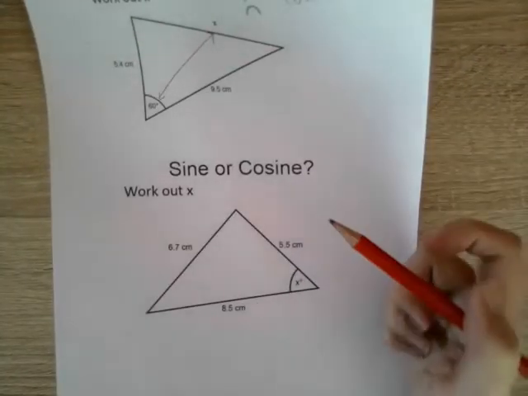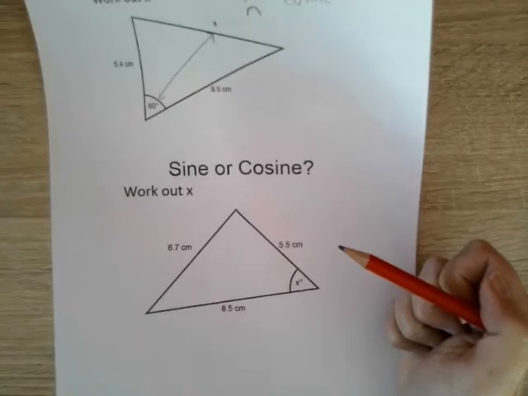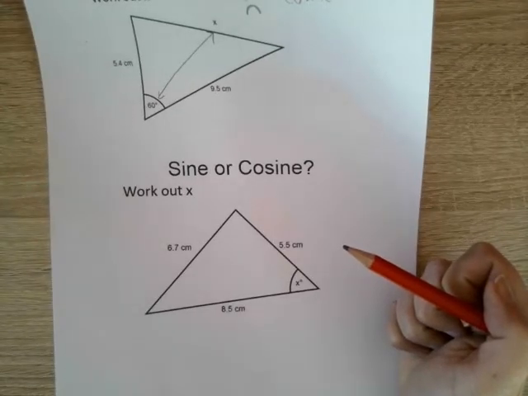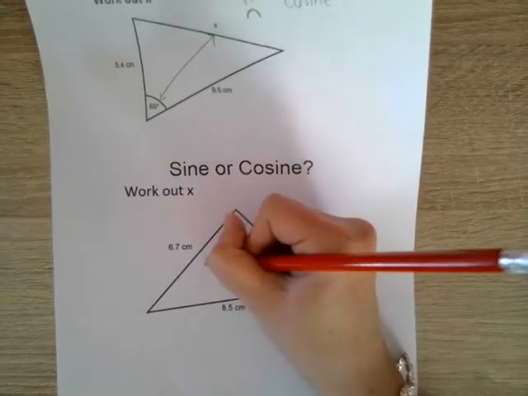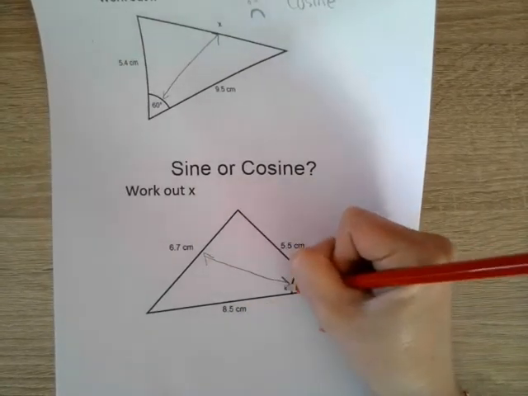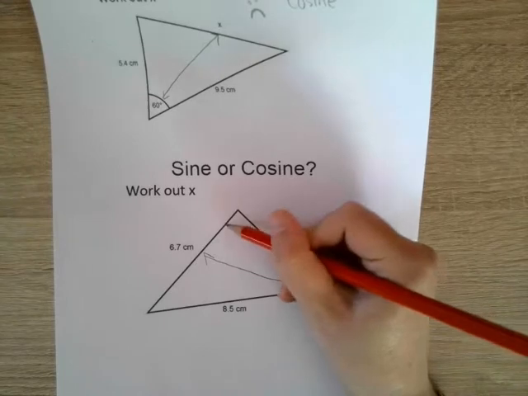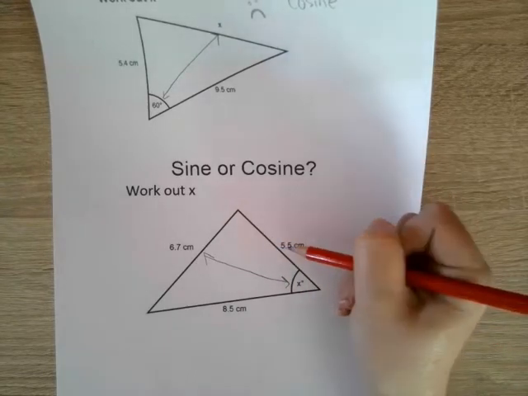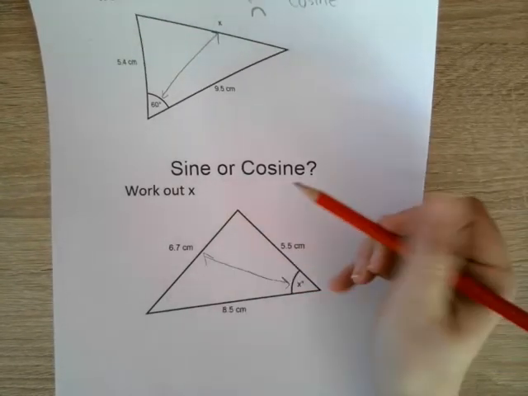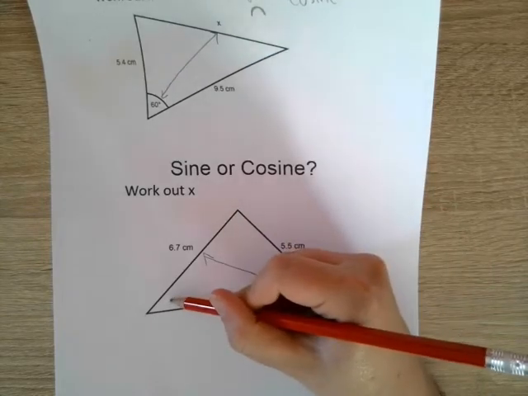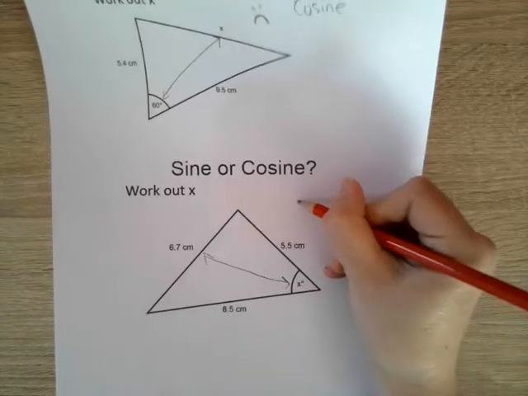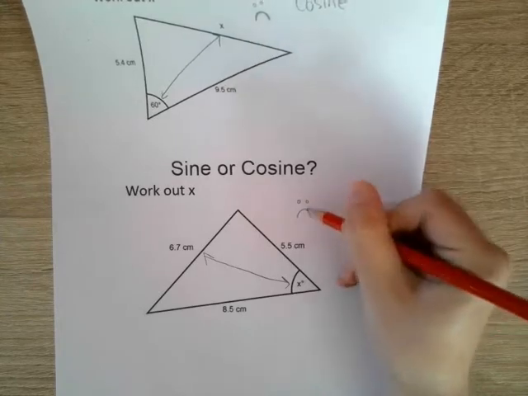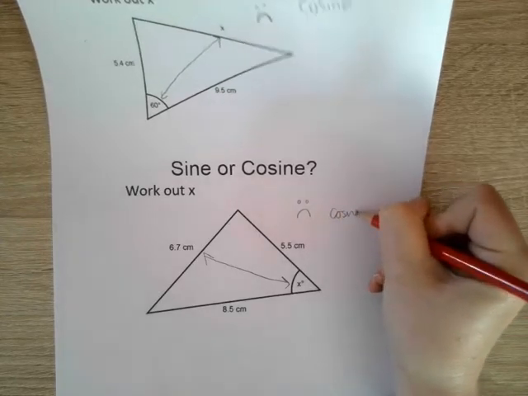The next one, so again, have a think about it, pause the video, and then play it again when you're ready. So this one, x is opposite the 6.7, so that's one matching pair. This one, opposite an angle we don't know, so that's not going to help us. There's no way to work that out because we don't know that one. And this one is opposite here, again, no way to work that out. So again, only one matching pair, so this is going to be cosine again.